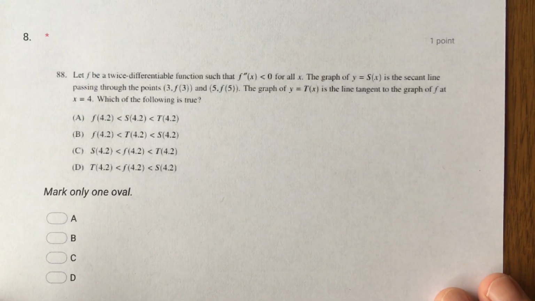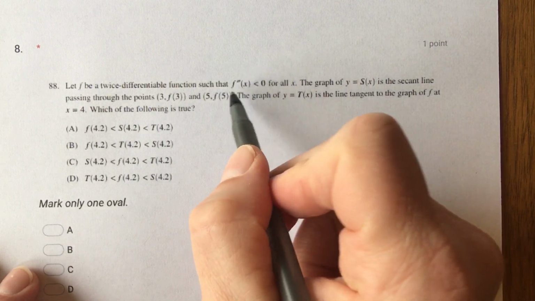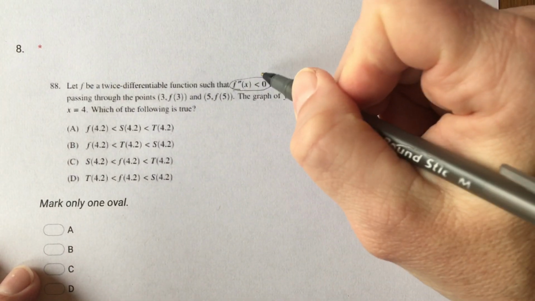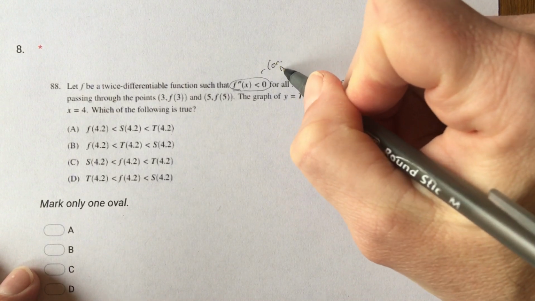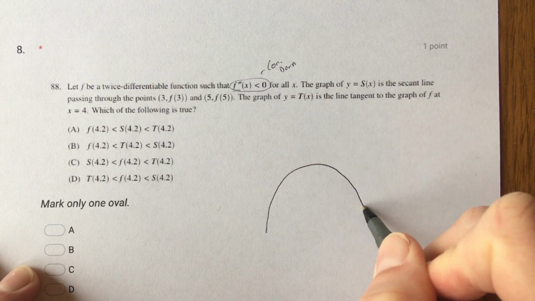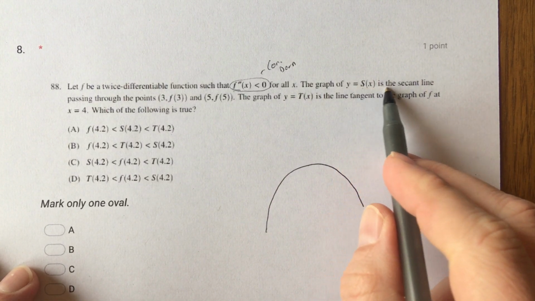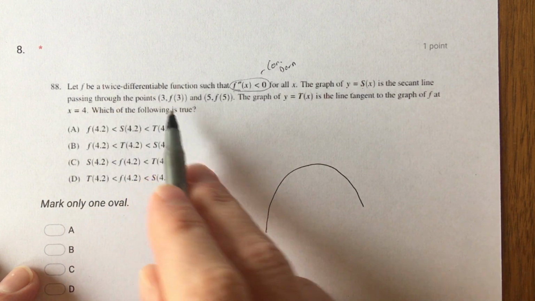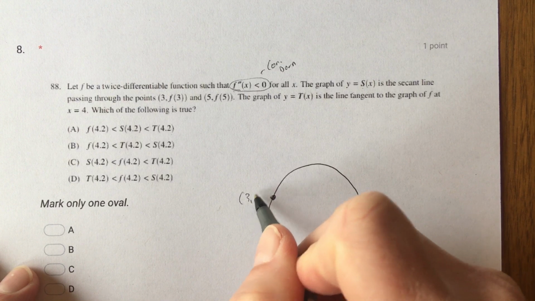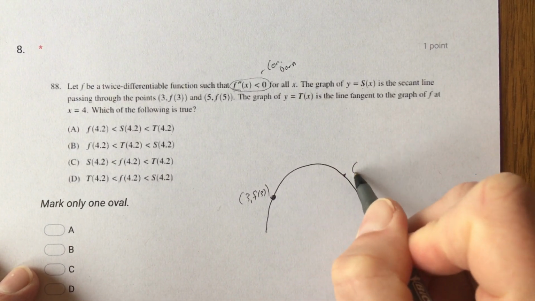For number 7 here, it says we have f as a twice differentiable function. The second derivative of f is less than 0. So what does that tell us? It tells us that f is concave down, and that's super important here. So I'm going to draw a concave down part here. The graph of y equals s of x is the secant line passing through the points 3, f of 3, and 5, f of 5.